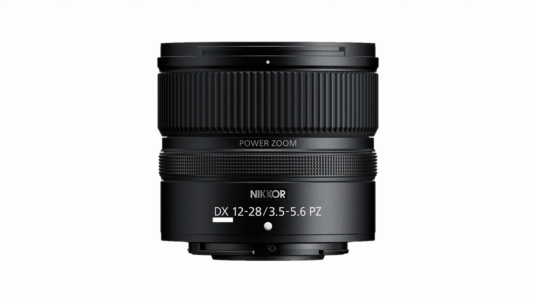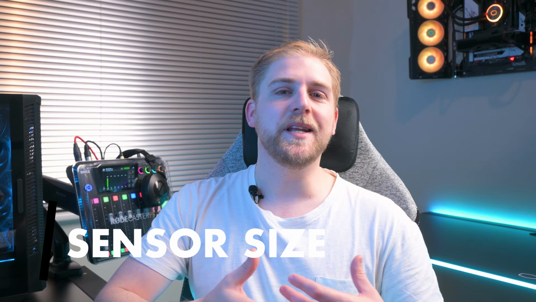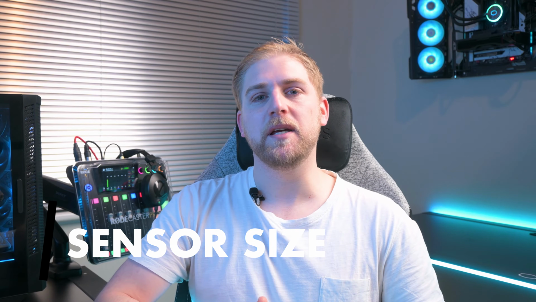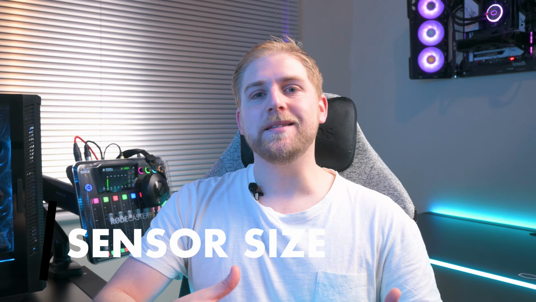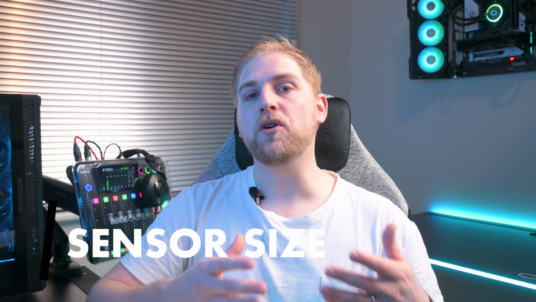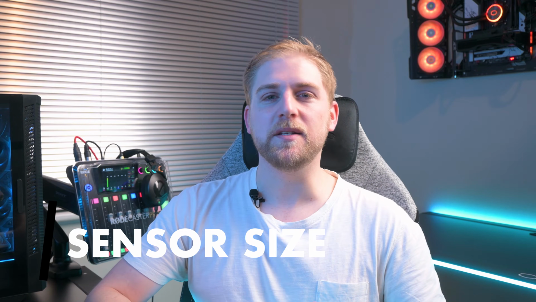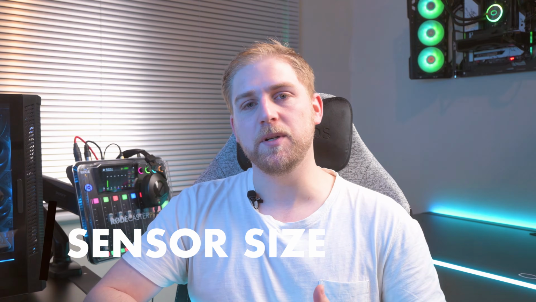The first part is the DX part. The DX means the sensor size. It's actually comparable to an APS-C. It's just Nikon's naming convention for an APS-C. So this means that this is the image that it's capturing. So it's either what you want to call the field of view or the crop of the image that you're being allowed to see, which is the second biggest size next to full frame in standard cameras.